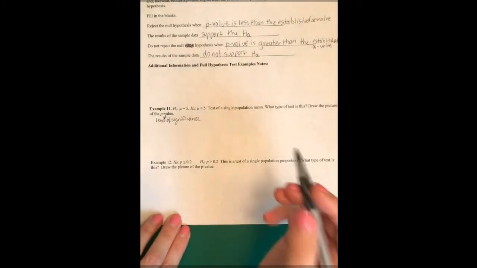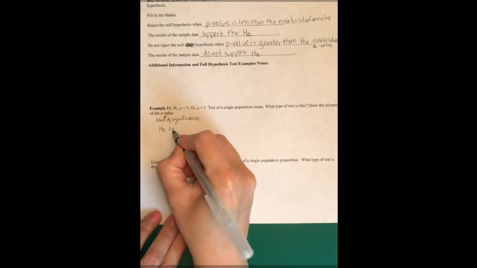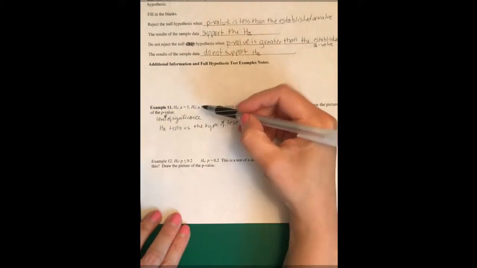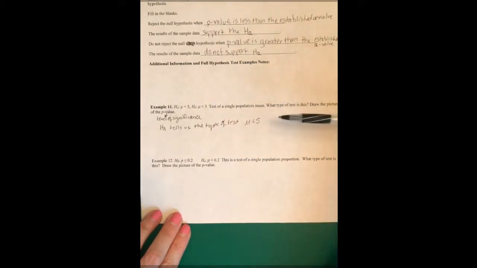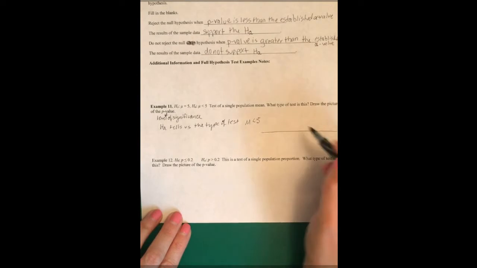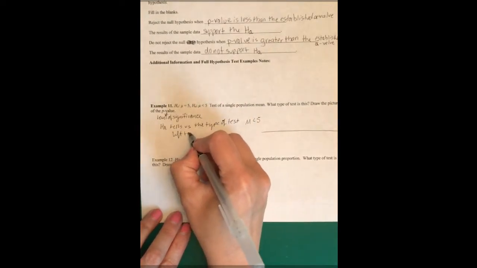So if we look here, remember that HA tells us the type of test, and if we look here, the mean is less than 5, and it's pointing to the left, so it is going to be a left-tailed test.